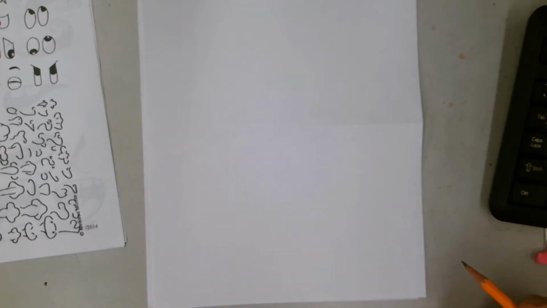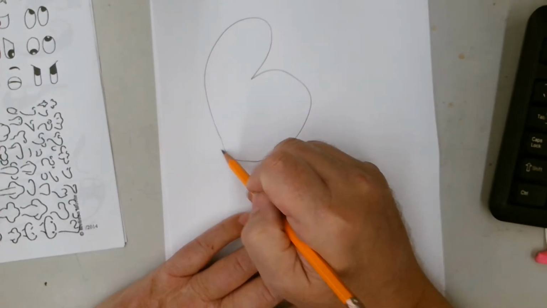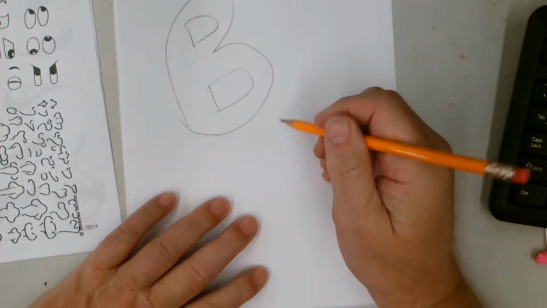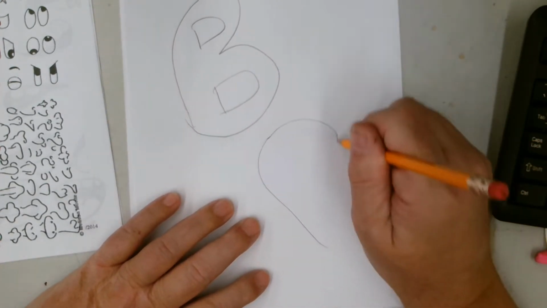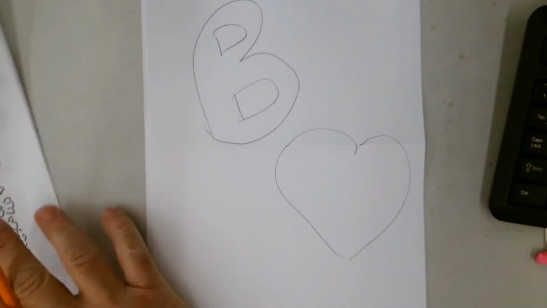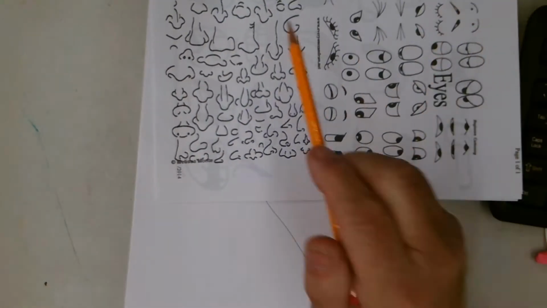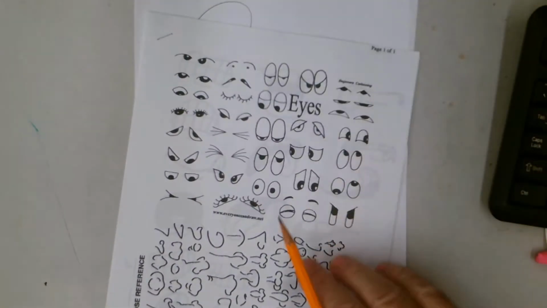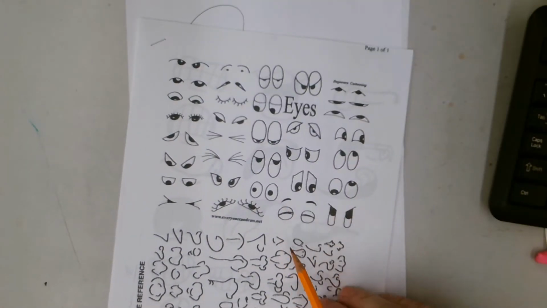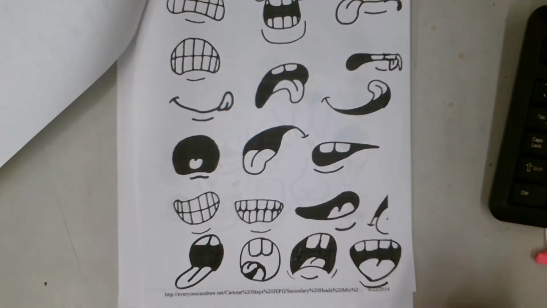any shape that you can draw, you can turn into a cartoon letter. If I was to draw the letter B here, or a heart shape, any shape can be turned in. You need eyes, you need nose, you need mouth. You got all sorts of information on the internet. All you have to do is type in how to draw cartoon eyes, and you'll get pages and pages of eyes. How to draw cartoon noses. You get pages and pages of cartoon noses to look at. How to draw cartoon mouths, and you'll get pages and pages of mouth designs that you can draw.